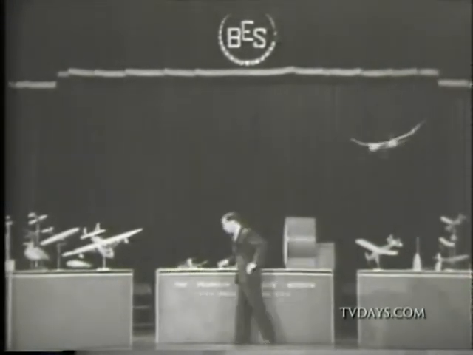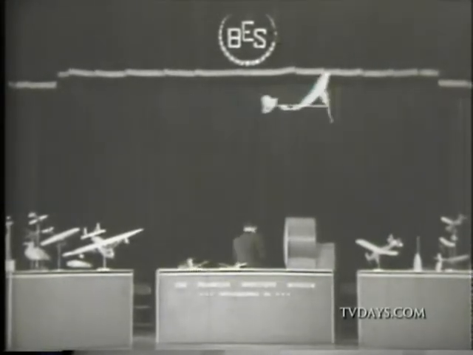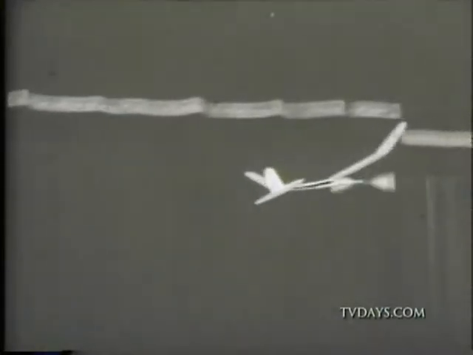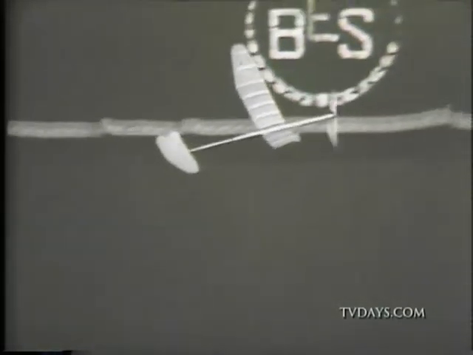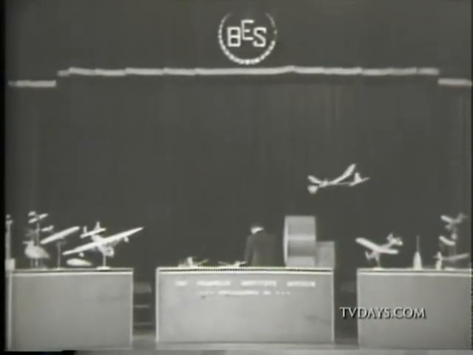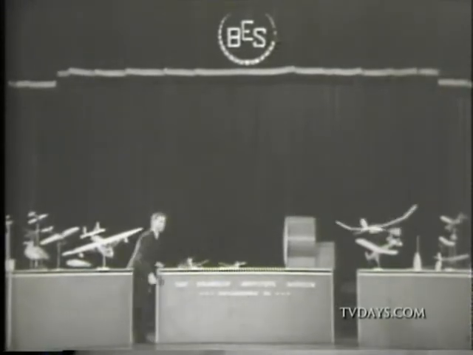Anyone can build a model like this, providing he starts with simple ones, and gradually develops the required skill and technique. Round and round it goes. The propeller turns very slowly so that it will not use up the turns of rubber too rapidly. Being perfectly trained, it comes back all safe and ready for another flight.